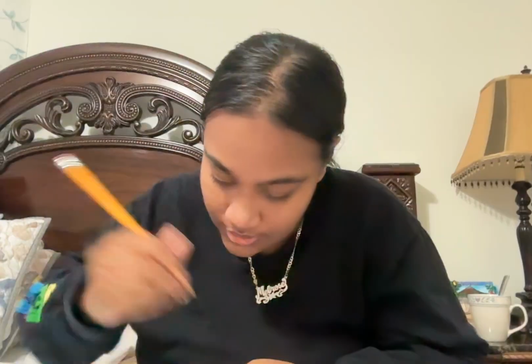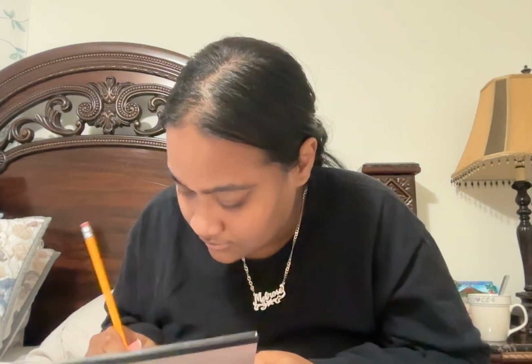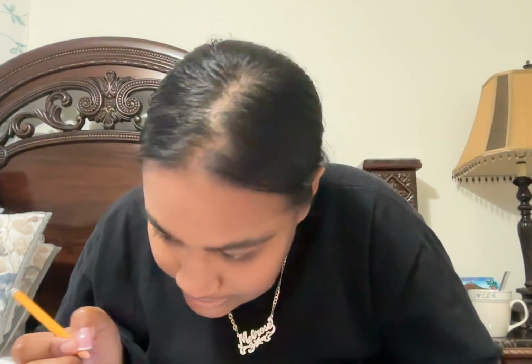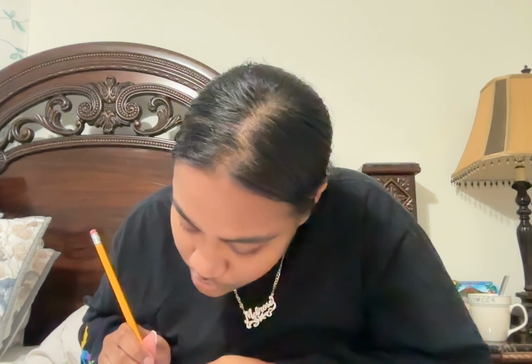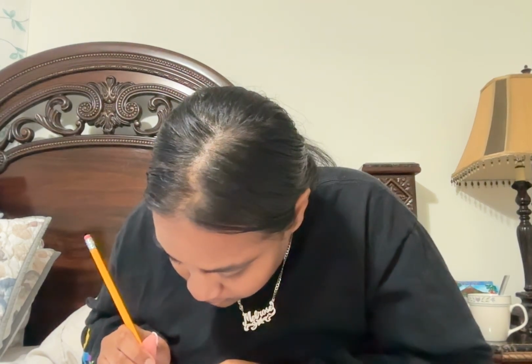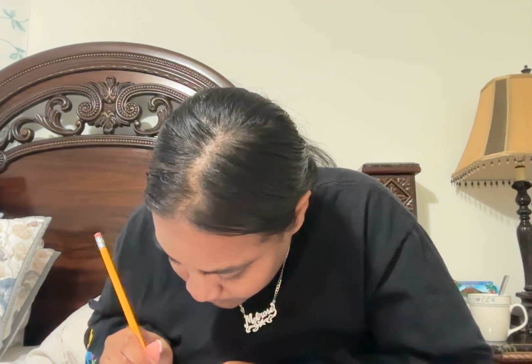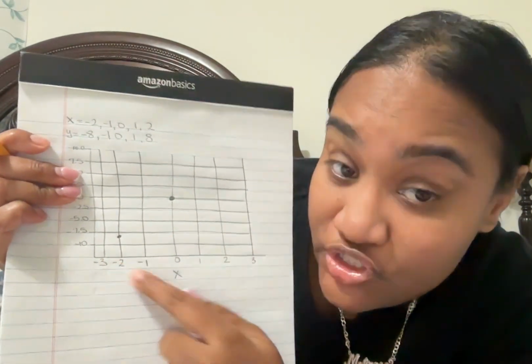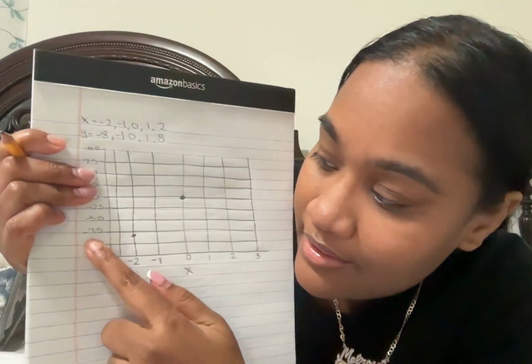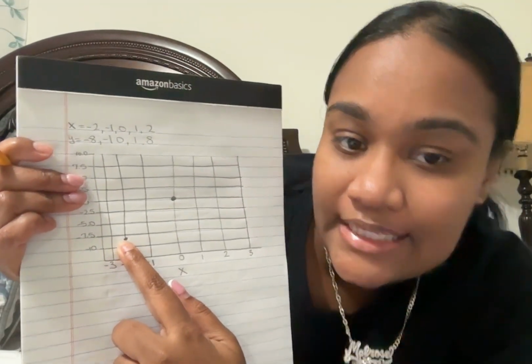Okay, and then the next point that we're going to plot is -2, -8, which will be about here. So this point right here will be -2 on the x-axis, and then -8 on the y-axis. And so we're going to go ahead and plot that point.